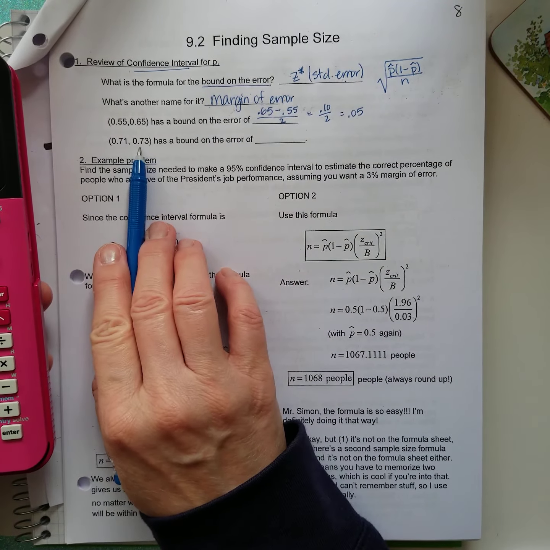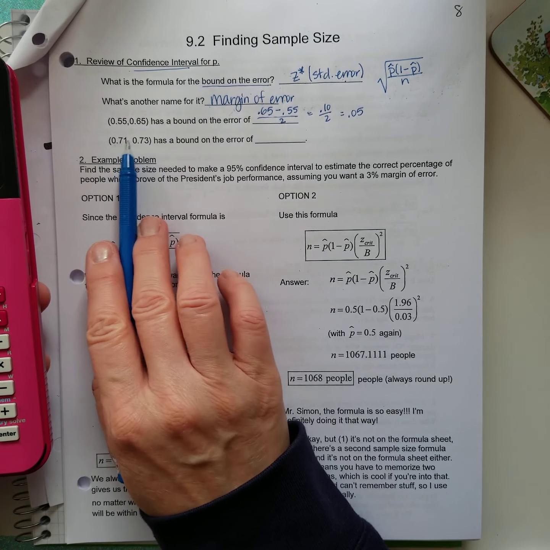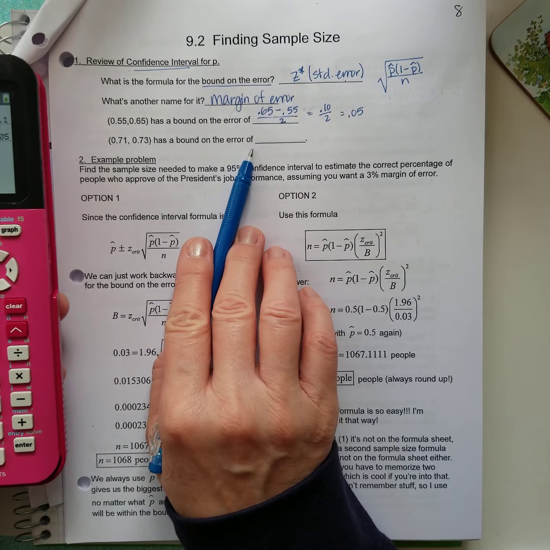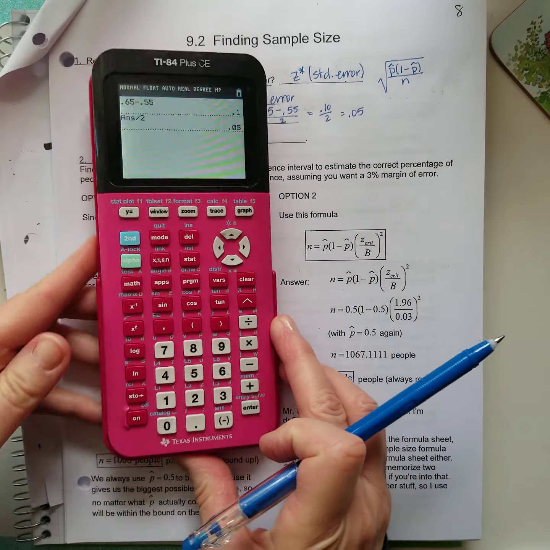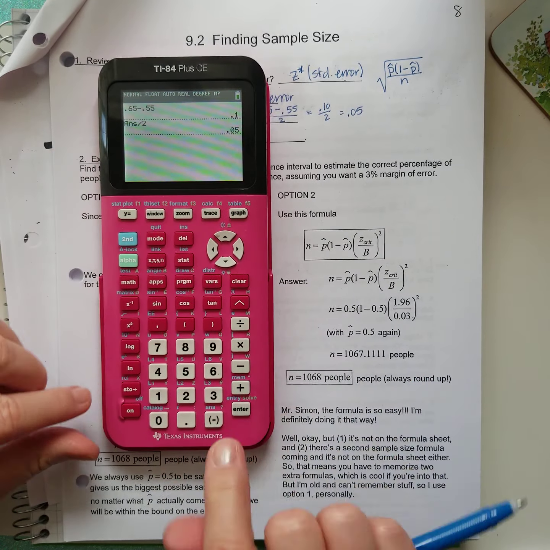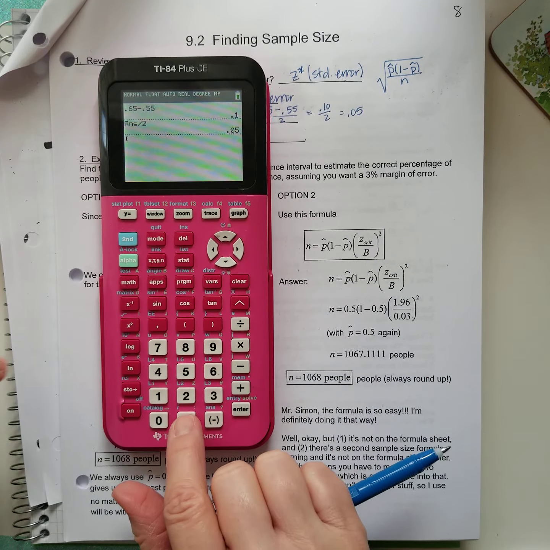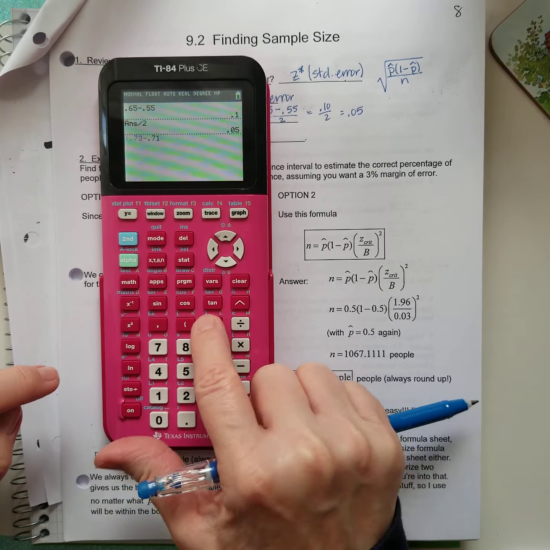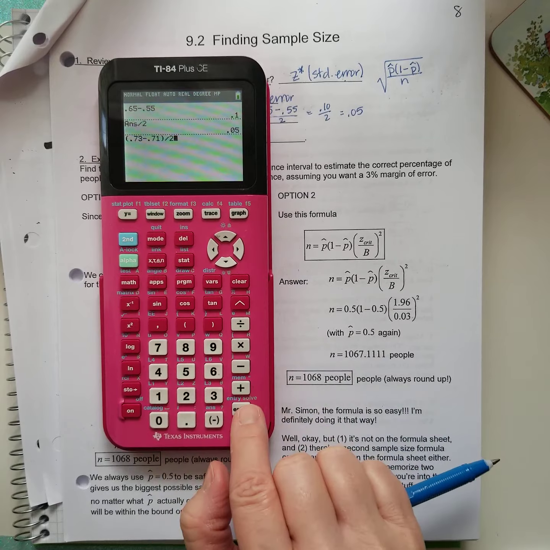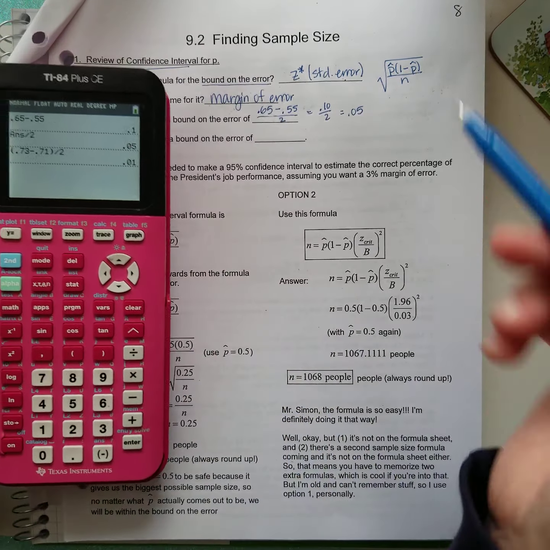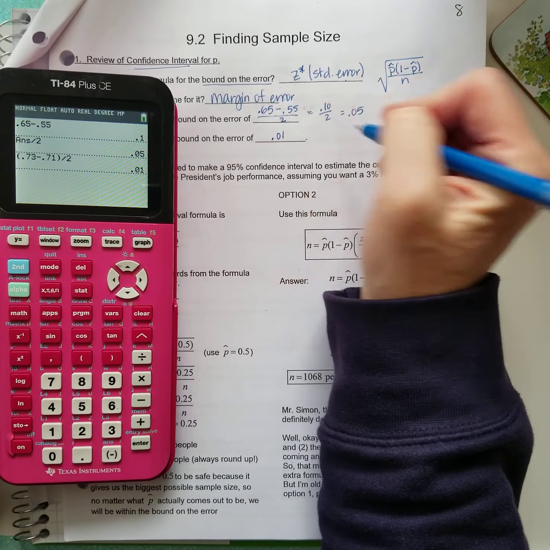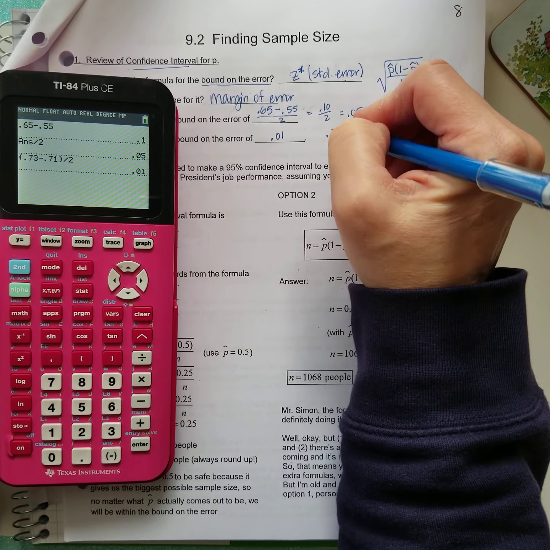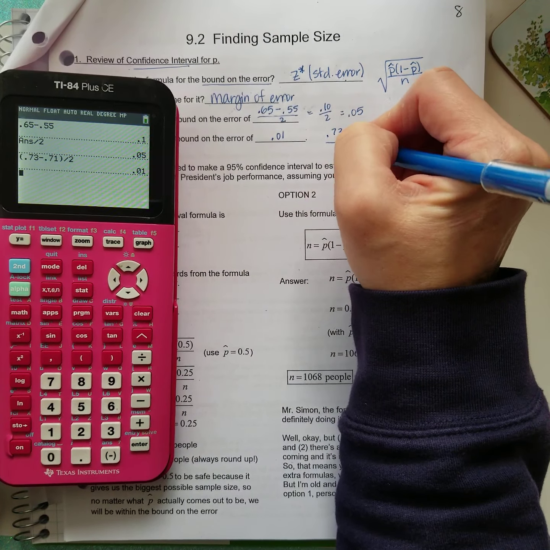Here, from 0.73 to 0.71, it looks like only a 2% difference, so I'm going to assume the bound is going to be 0.01, but let me show you again how to put that in your calculator. I'll use the parentheses this time. We'll do the upper bound minus the lower bound, and then divide by 2, and we should get 1%, or 0.01. So 0.73 minus 0.71 divided by 2.